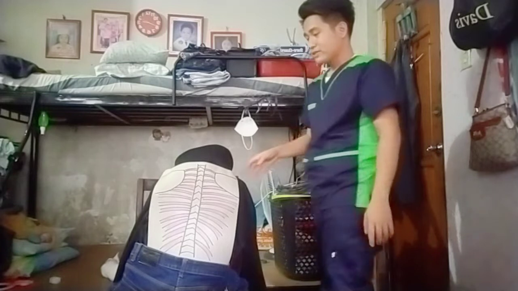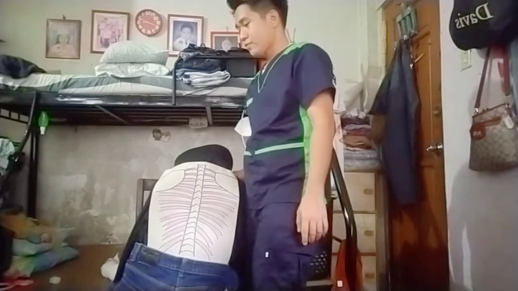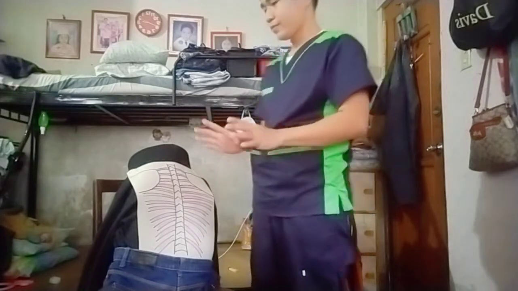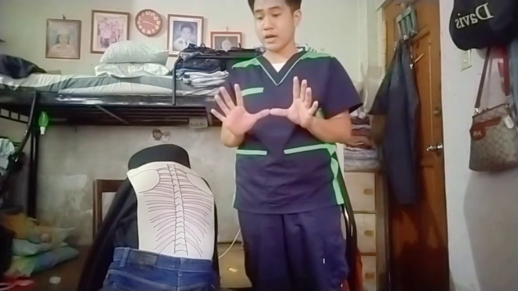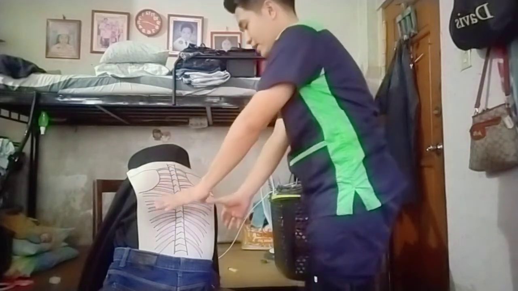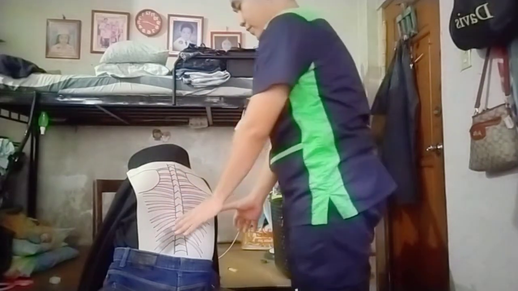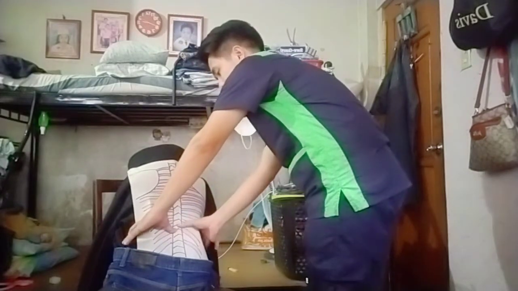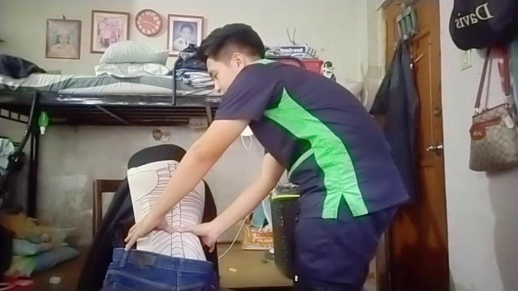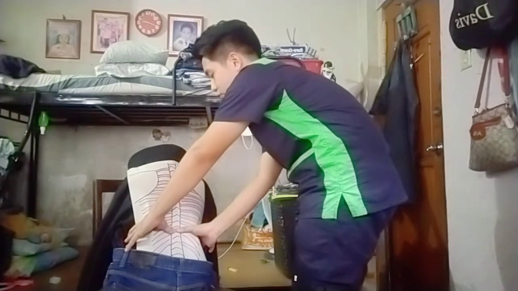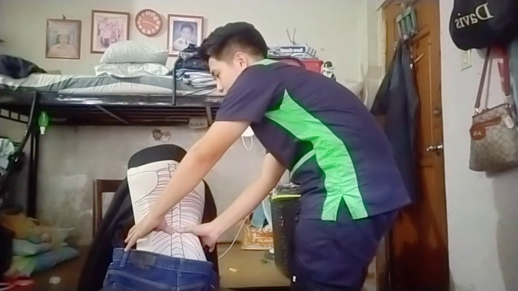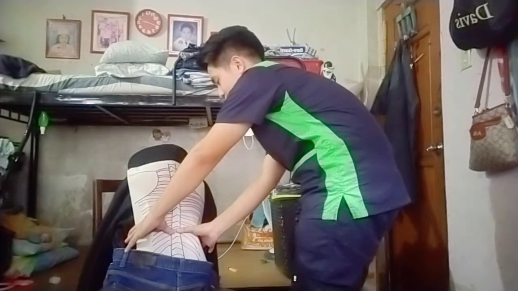And the next thing that I will do is to check for the posterior chest expansion by putting my hands like this, my thumbs together, hands open, and place it at the lumbar area, at the low part of the ribs, like so. If this was an actual patient, I need my patient to do deep breathings, and I should get a normal finding.